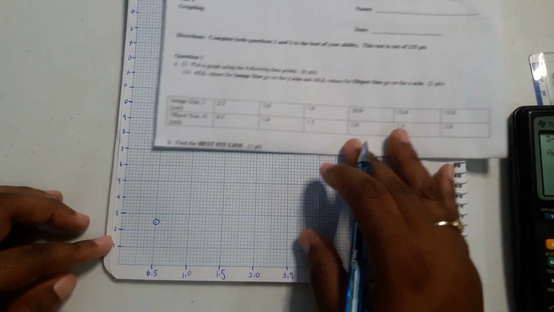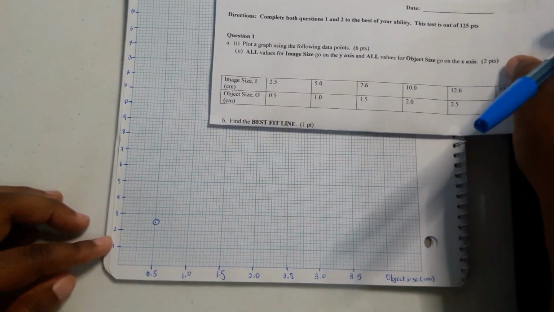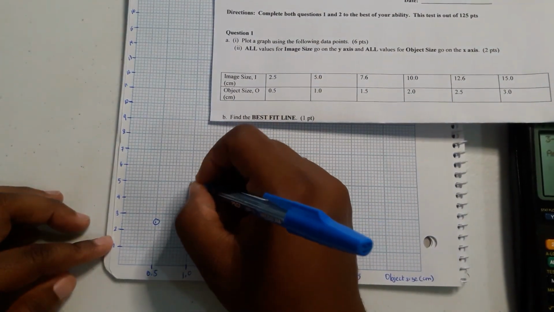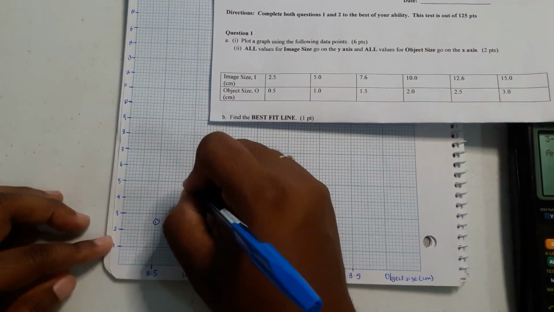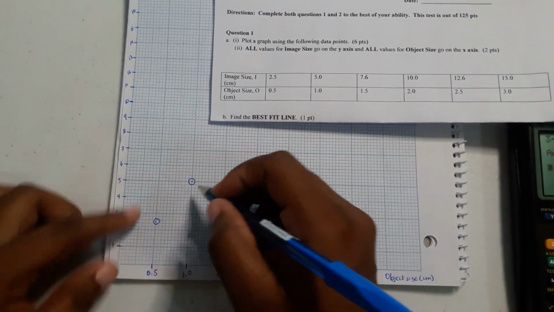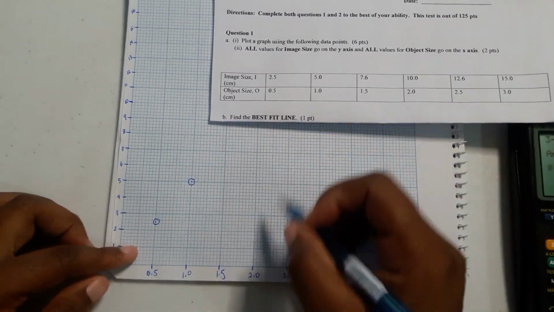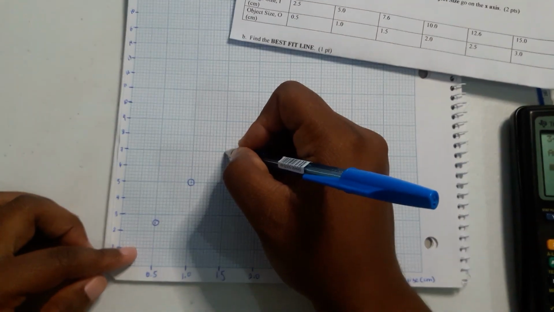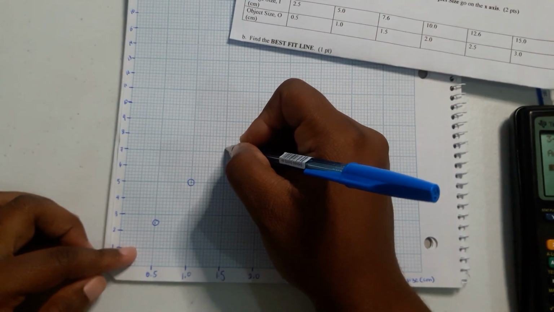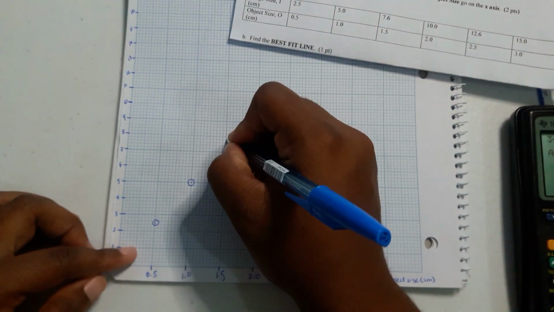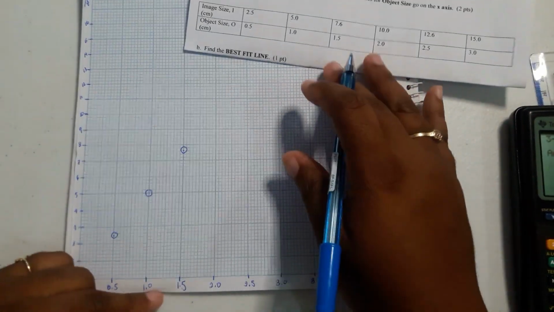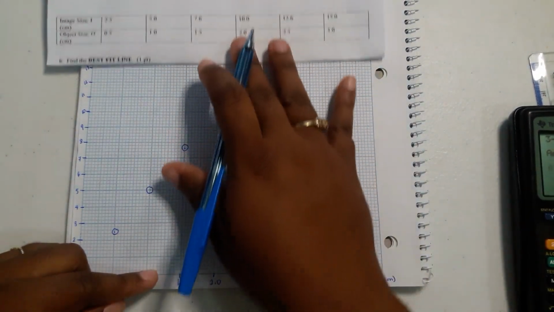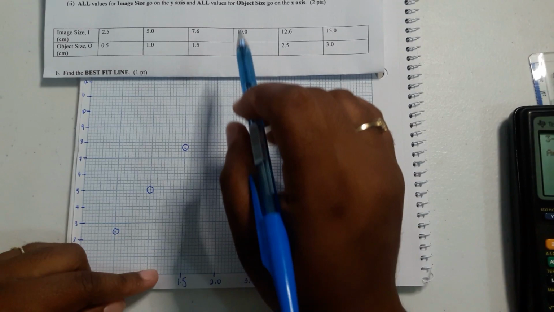Now when the object size is 1, then move up to 5. So here we have the 1 and 5. When the object size is 1.5, it's 7.6. So we have here 2, 4, 6. When the object size is 2, it's 10.